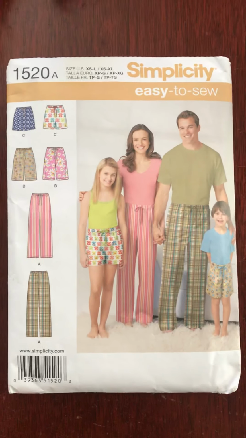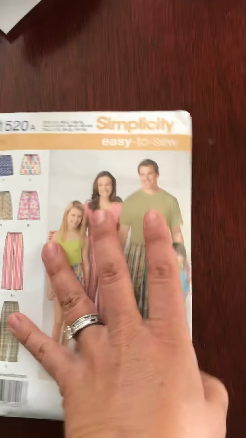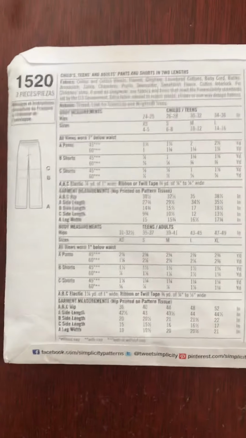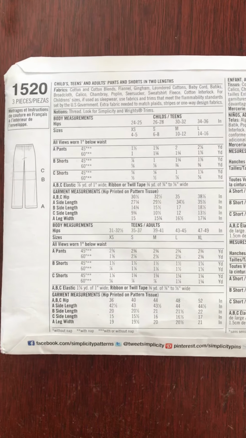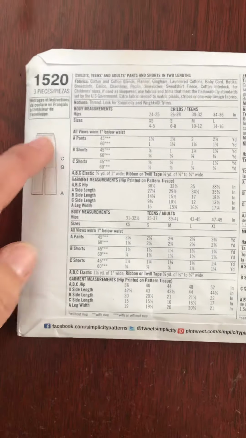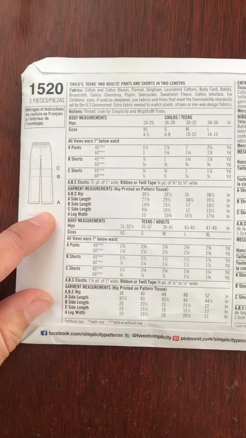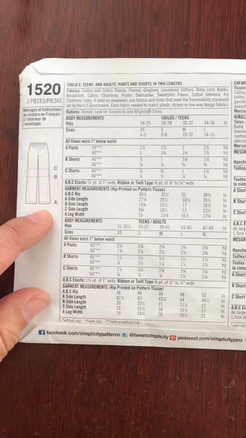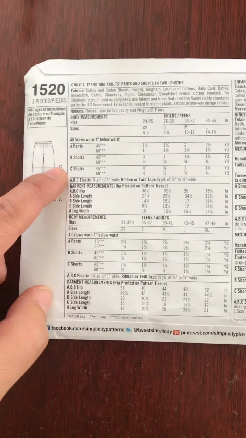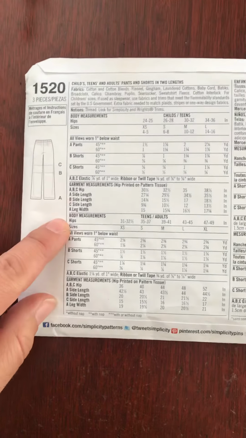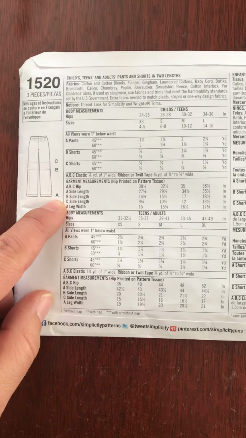Okay, so that's the front of the pattern. The back of the pattern has all the information that you'll need while you're in a store or while you're ordering online or whatever to figure out what you need to make it. So again, you have an image of the structure of the patterns. So your A is the long length, B is the medium length, C is the short length. So we're going to be making A together, okay?